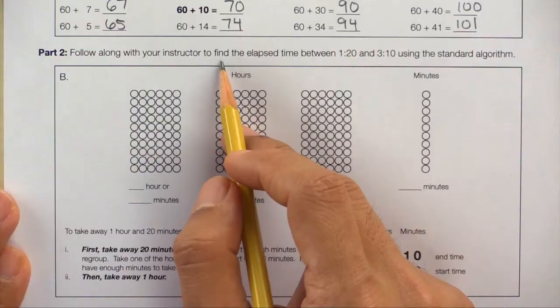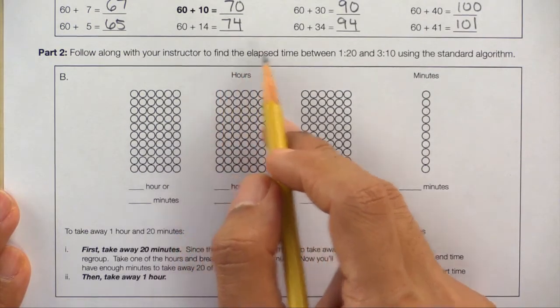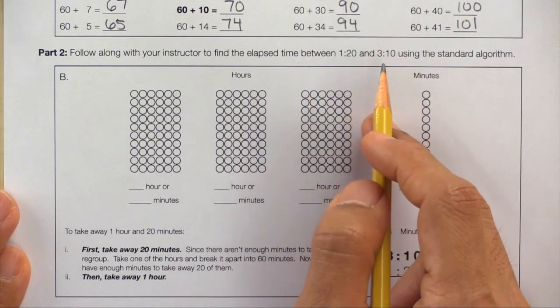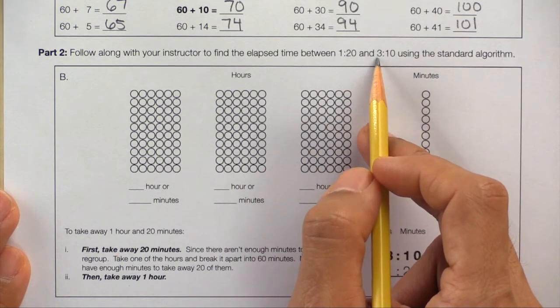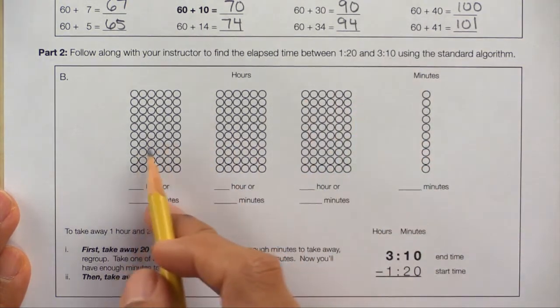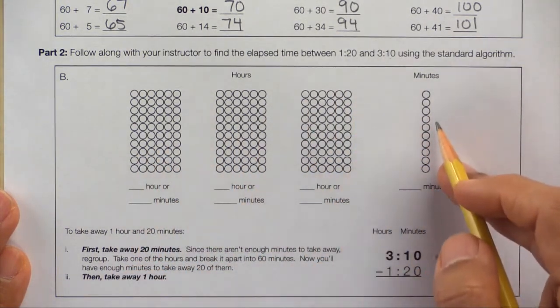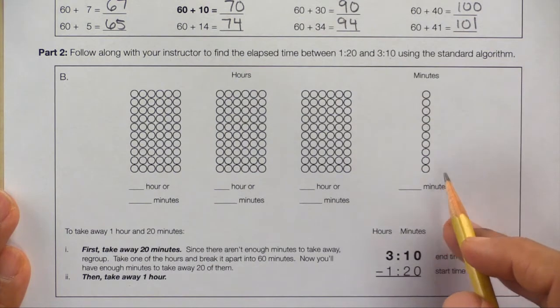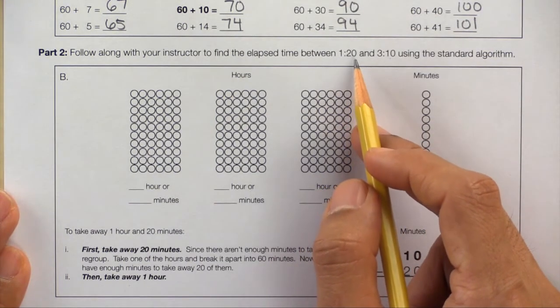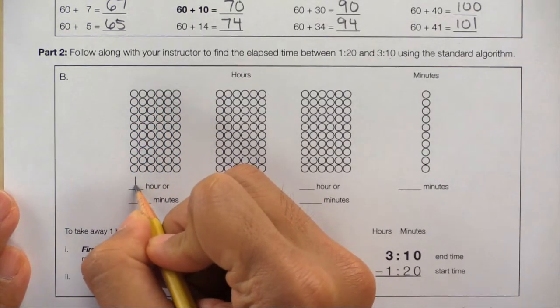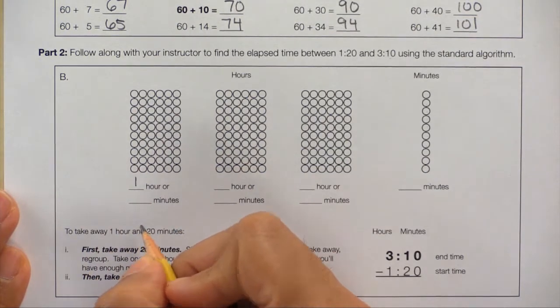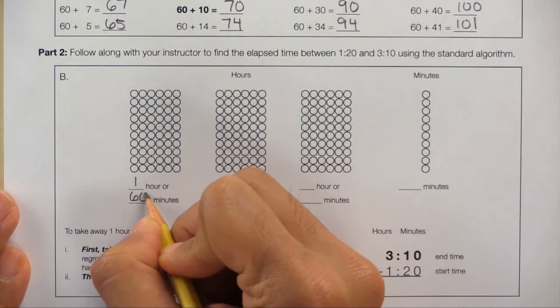Here's part 2. We're going to find the elapsed time between 1:20 and 3:10 using the standard algorithm. So think of it as 3 hours and 10 minutes minus 1 hour and 20 minutes. Let's take care of box B. Here we have 1 hour, write it down, and 1 hour is the same as 60 minutes.